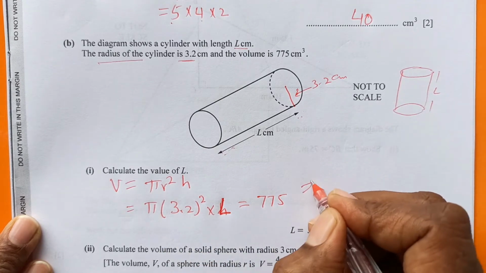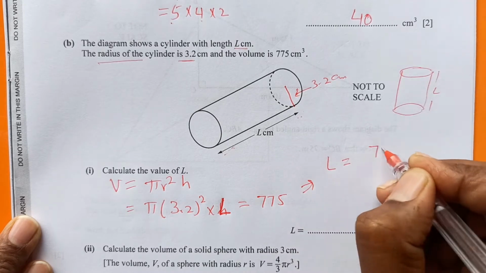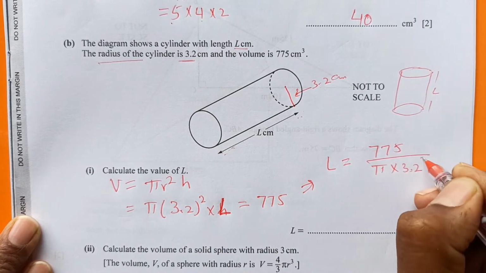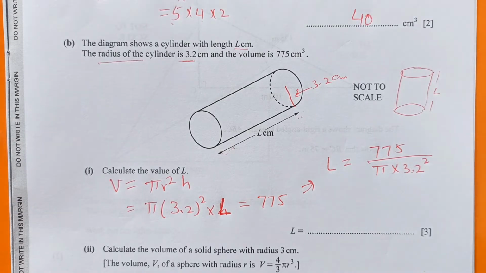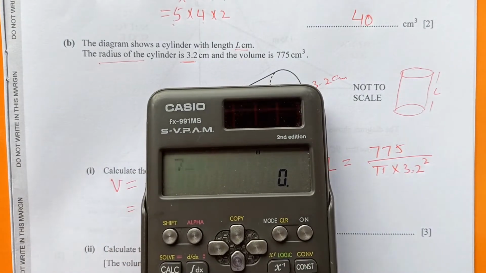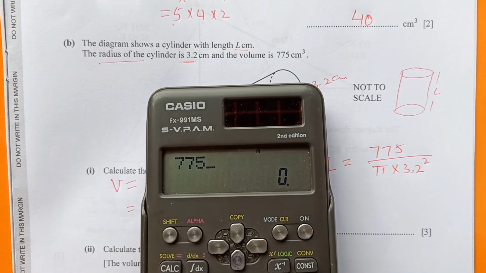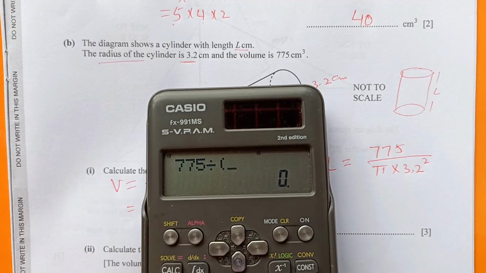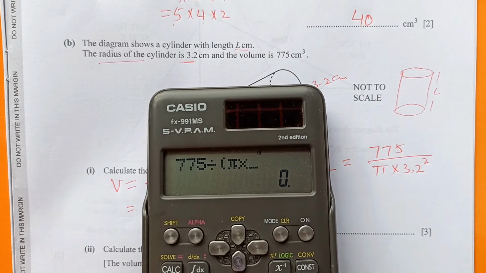So from here L will be 775 over pi times 3.2 squared. So let's calculate. 775 divided by pi times 3.2 squared.